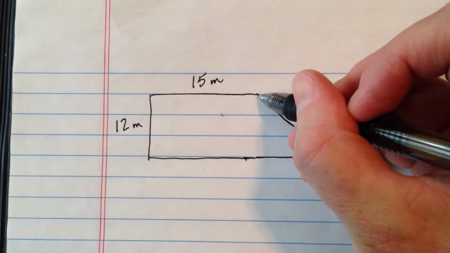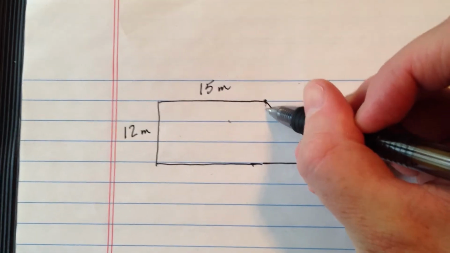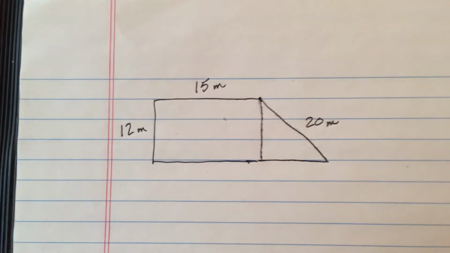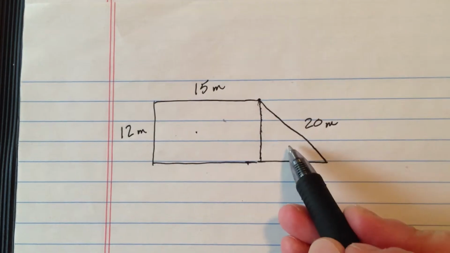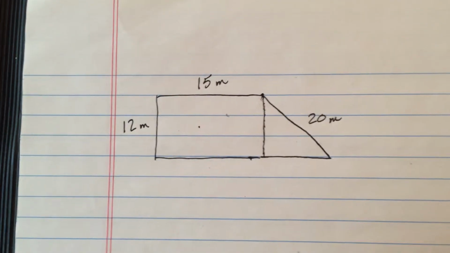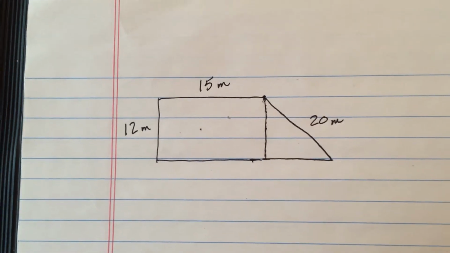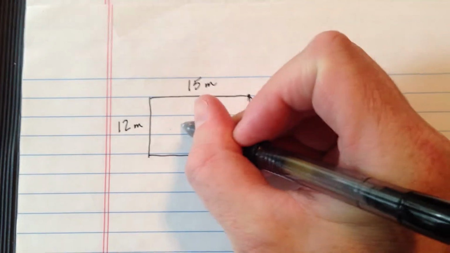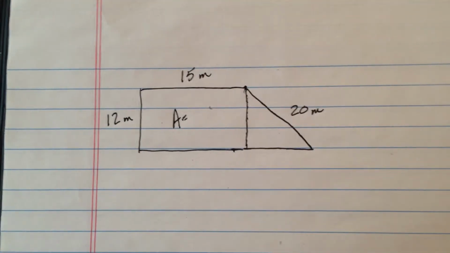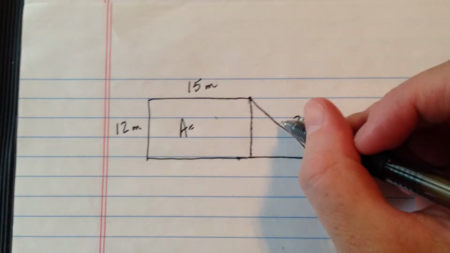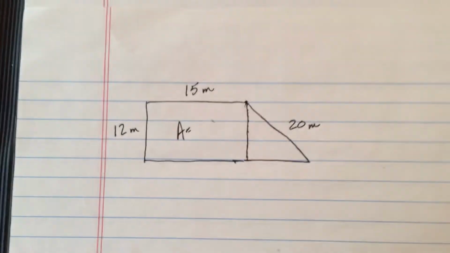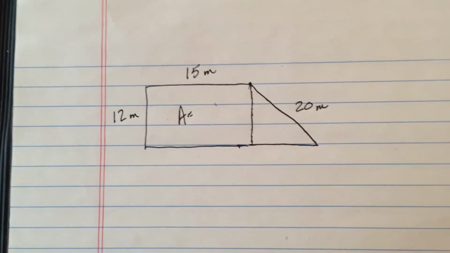So what we're going to do is we're going to take right here at this corner and drop a line down, and you'll notice that we've made ourselves a rectangle and a triangle, which you put them together and they make a trapezoid. But I think we're more accustomed to dealing with these. We can find the area of this rectangle pretty easily, and then we should be able to come back and find the area of this triangle again fairly easily.